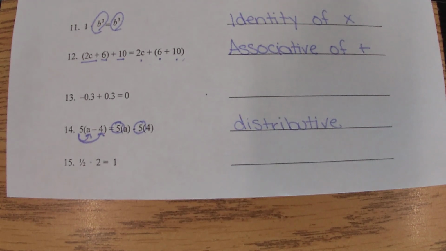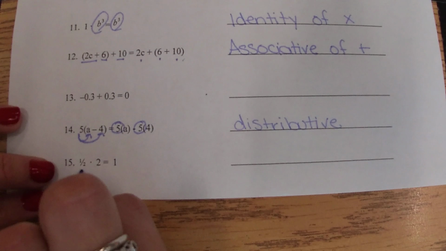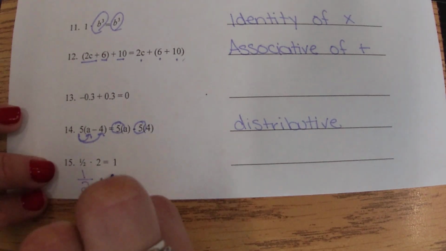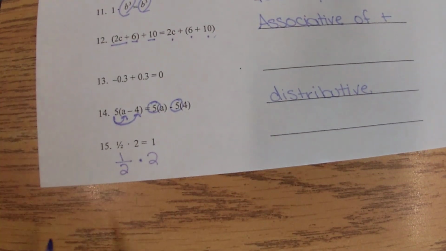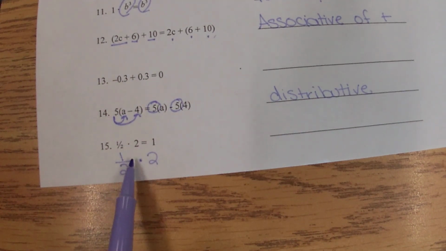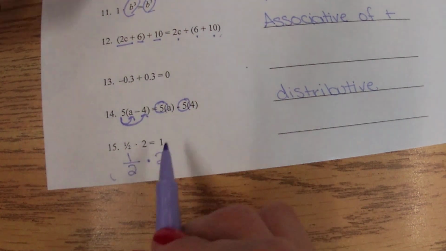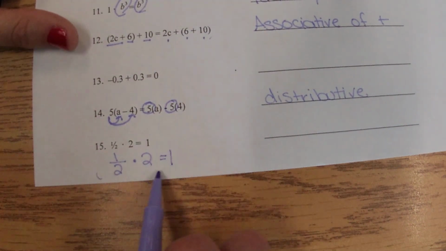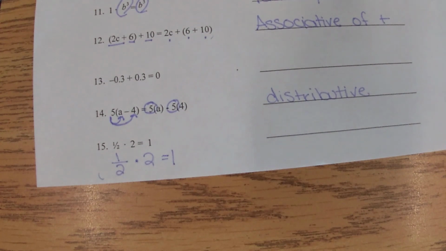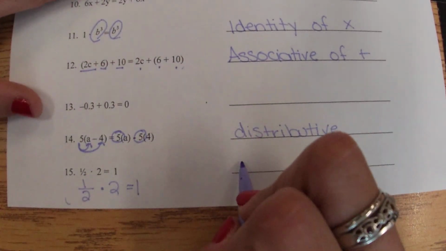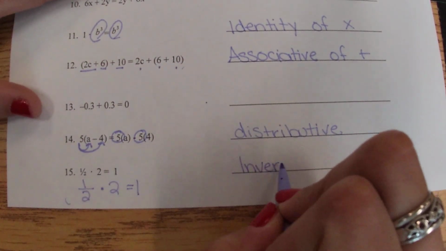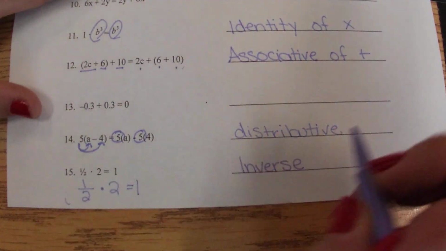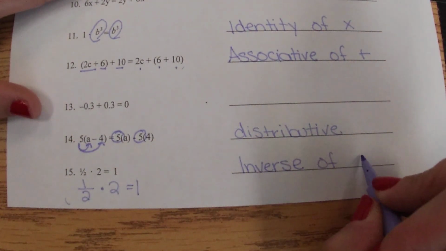Number 15. Okay, so it looks like we have multiplication. Well, we do have multiplication, but remember, in a fraction, this is really division. So when we're multiplying by 1/2, we said it's the same idea as dividing by 2. And it's set equal to 1. So we're undoing it, which we said was the inverse property. And it's the inverse property of multiplication.